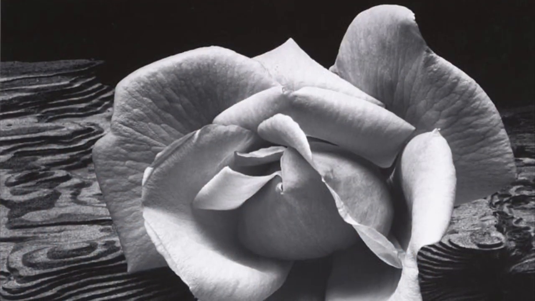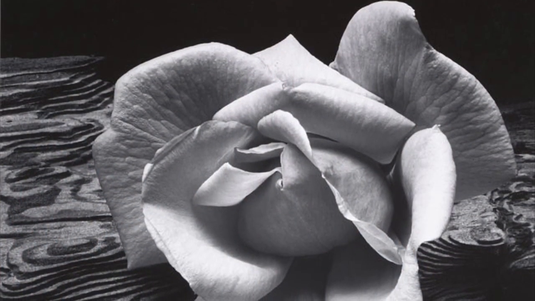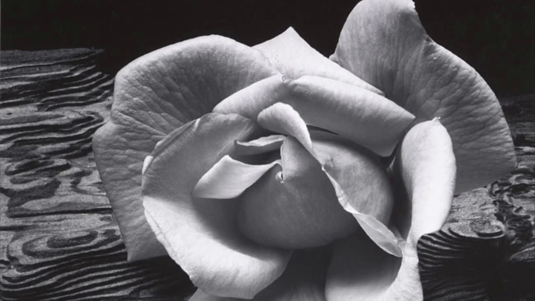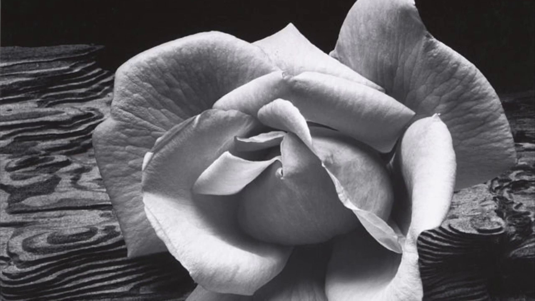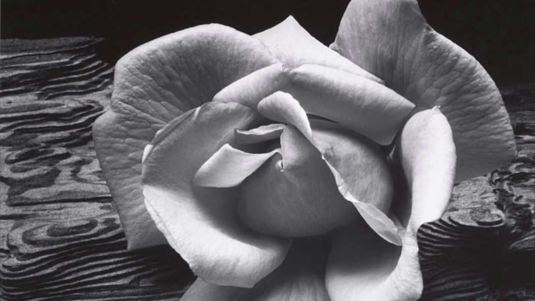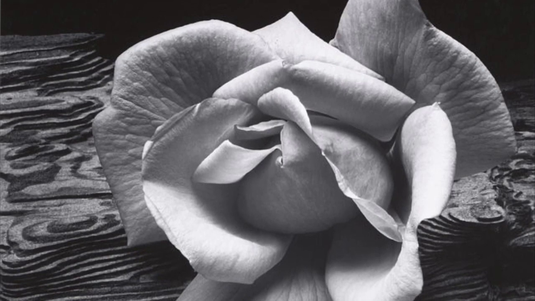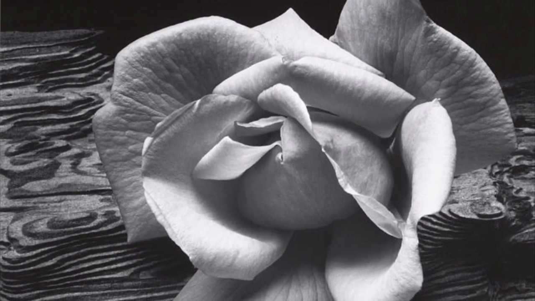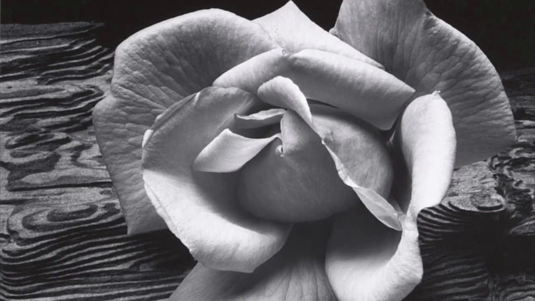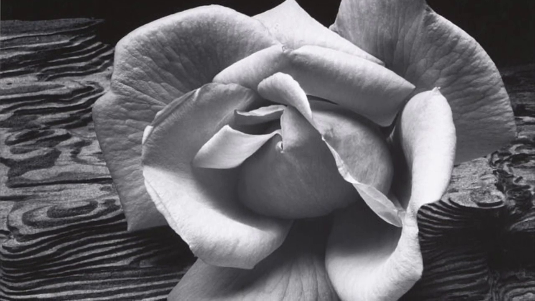Look at this photograph by Ansel Adams and tell me, what types of lines do you see on the flower? That's correct. We see a lot of curved lines. We see some wavy lines. We maybe see a few zigzag lines, but not many.